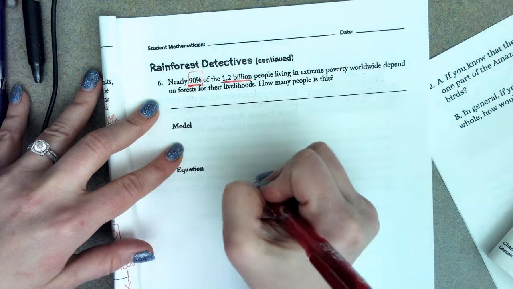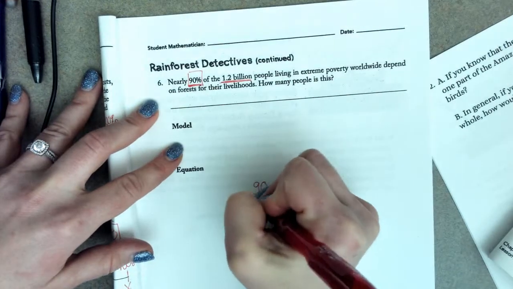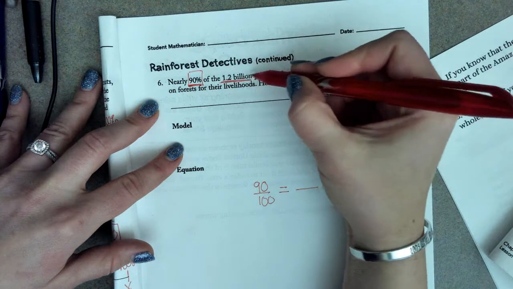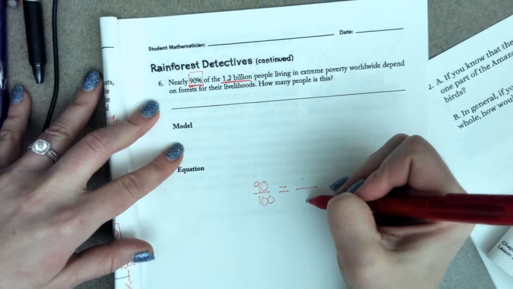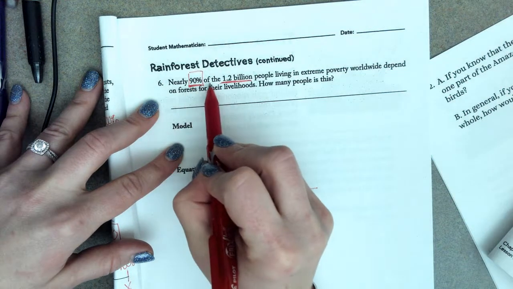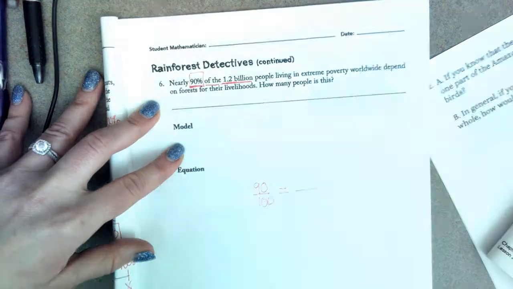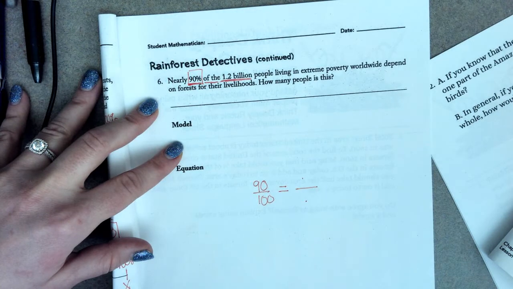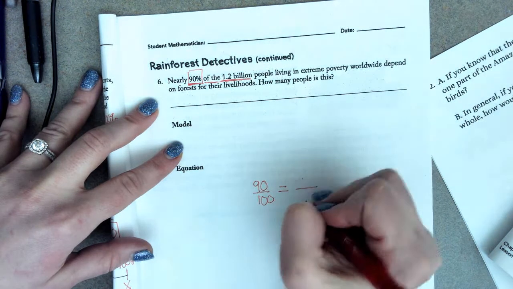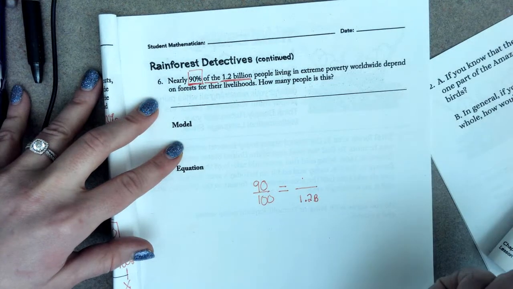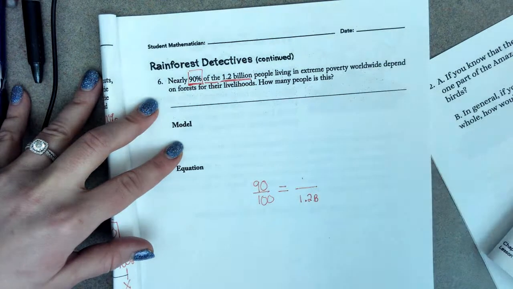So for our equation, we know that that's going to be 90 over 100 equals, well, now we have to figure out, is 1.2 billion the part or the whole? So it says nearly 90% of the 1.2 billion. This verbiage right here, of the, lets us know that it's a whole number. So that's going to go down here at the bottom. 1.2, I'm going to put 1.2b so I don't have to write out billion.